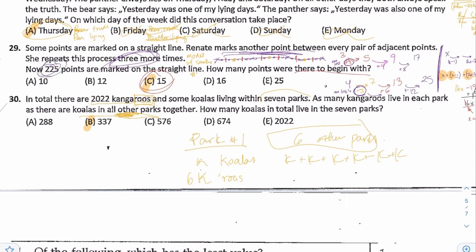So we're saying that K koalas live in each park, then there will be 6 times K kangaroos in each of the parks. So essentially, there are 6 times more kangaroos than koalas.